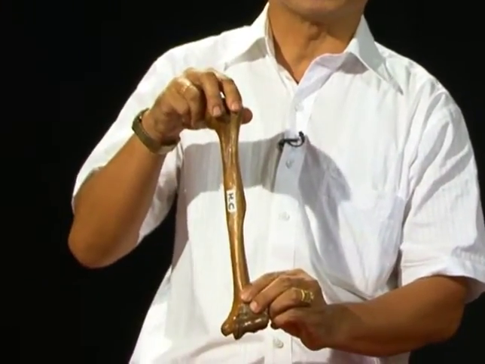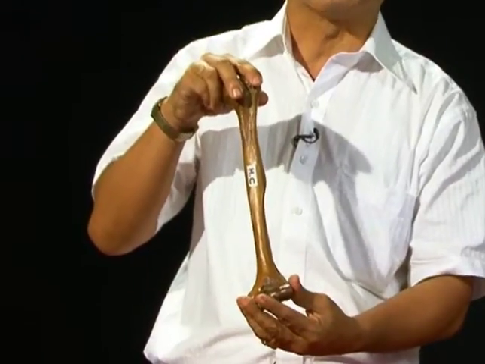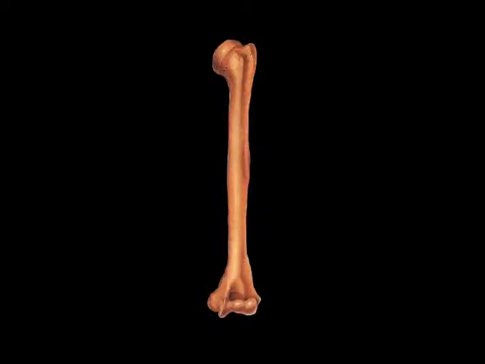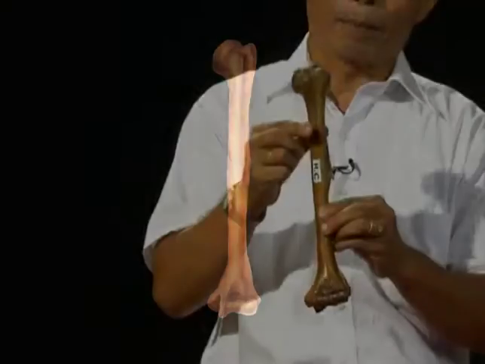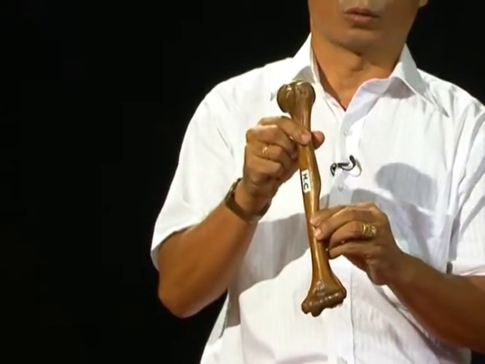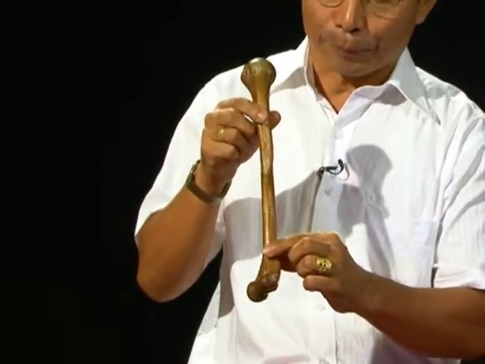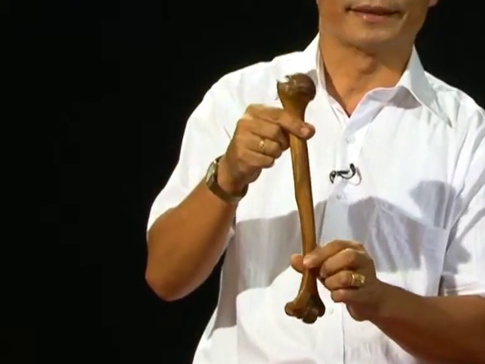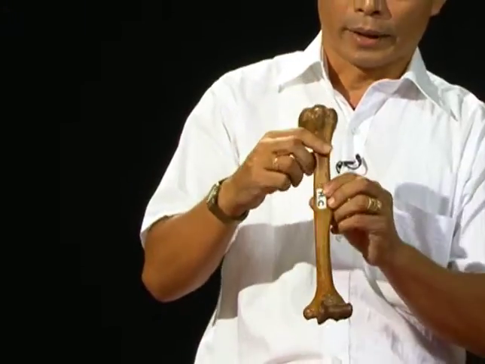Now let us take the shaft. Shaft is that part of the bone which is between upper extremity or upper end and lower extremity or lower end. So this part is the shaft of this humerus bone. Well, the upper part of the shaft is somewhat cylindrical, whereas the lower part is prismatic. This is prismatic and the upper part is somewhat cylindrical.